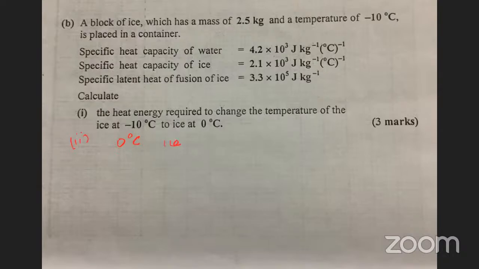You didn't get that? Oh, why did you do part 2 alone? Oh, okay, well, do it now. I'll tell you the answer after. 0 degrees ice to 0 degree water. Oh, yeah. Work it out, message your answers.